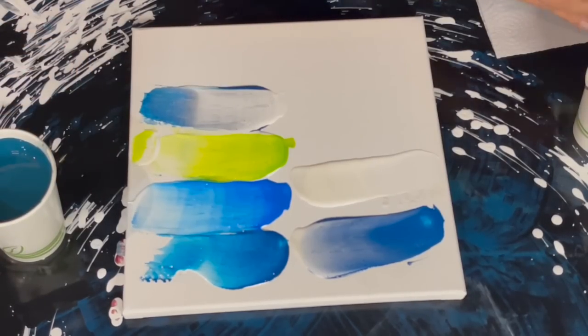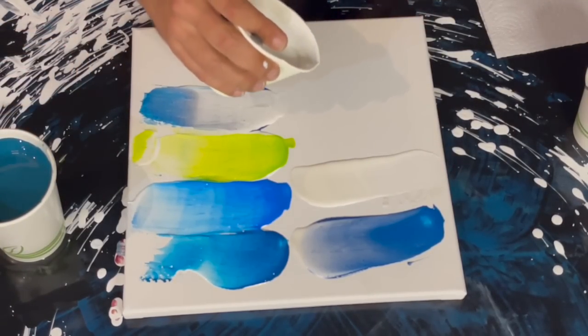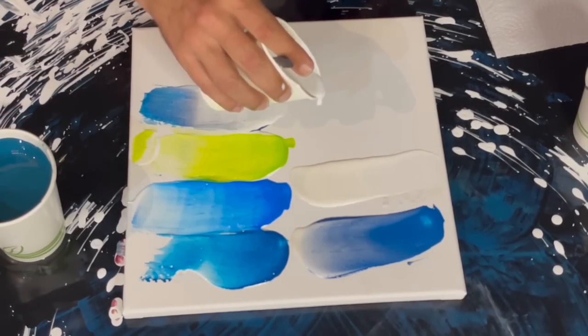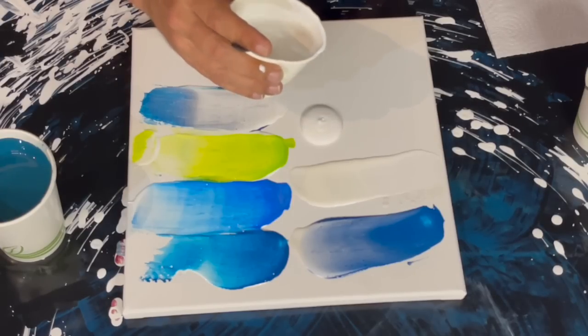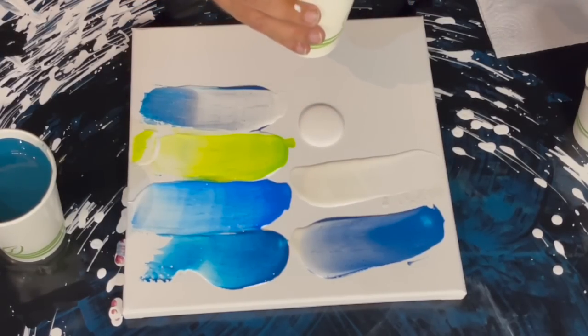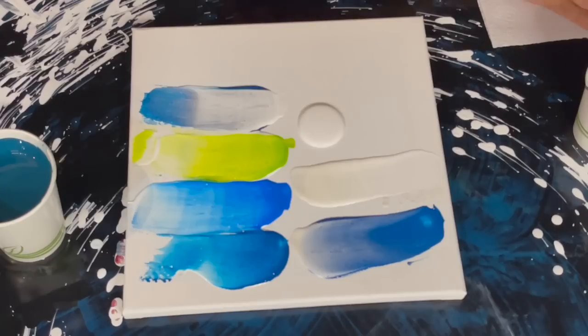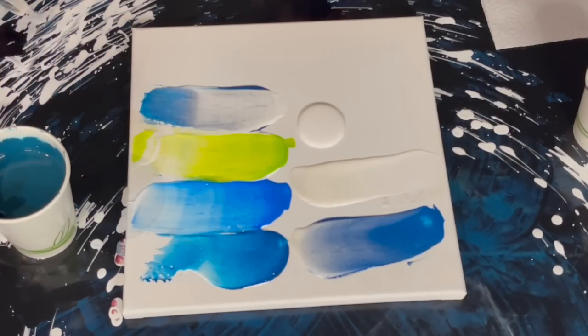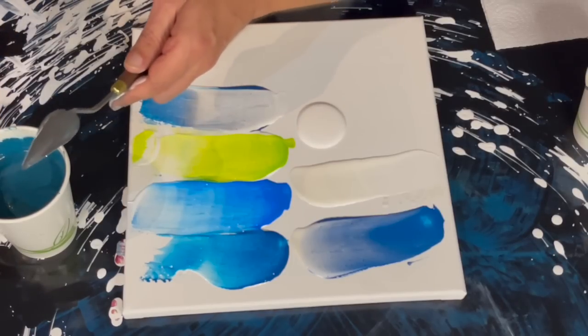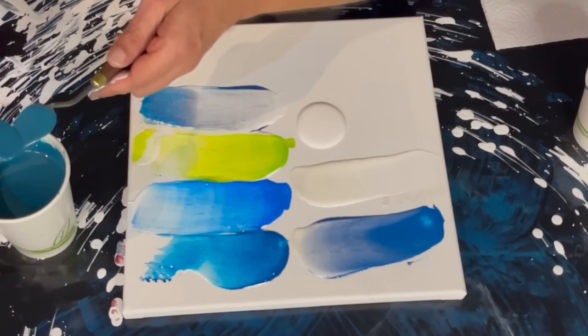So I'm going to swipe it over top of some white, and let's see what it looks like. I have a feeling it's going to be at least semi-opaque, because I know there's some black in there and I know there's some white in there, so it's not going to be fully transparent any longer.